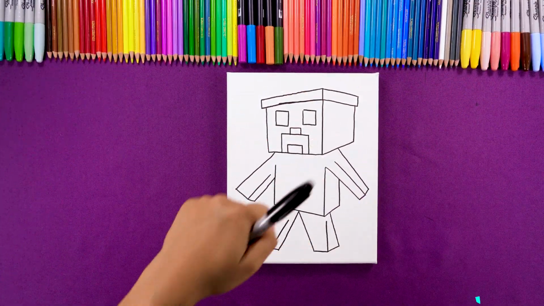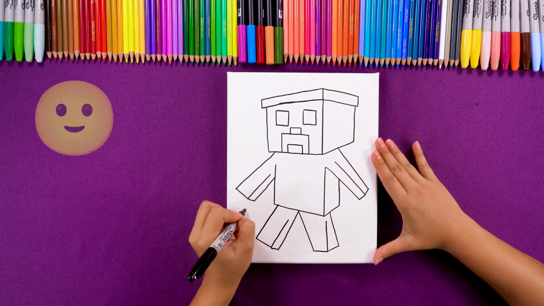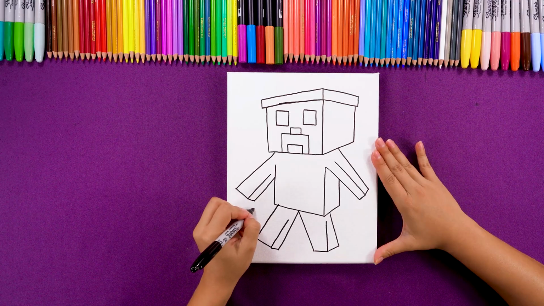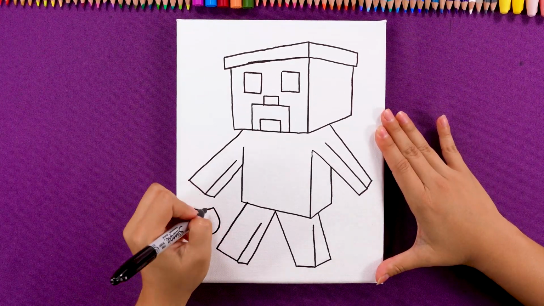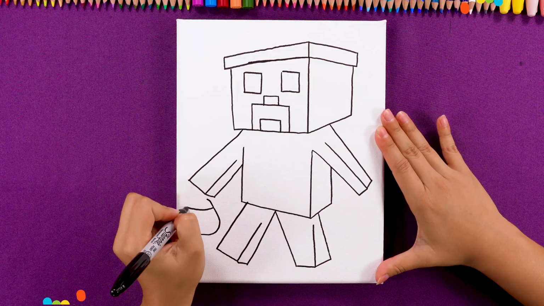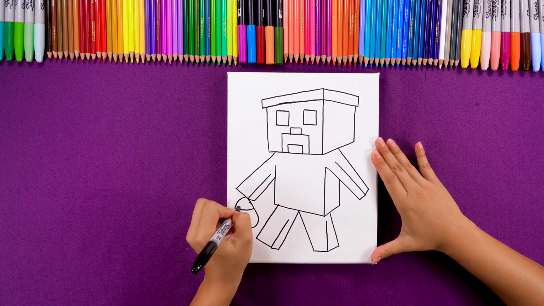Let's do that little pumpkin bag that he's holding. So we're gonna make a curve like a smiley face, and attached to this, we're gonna make one oval. This is the bag, and for the handles, we're gonna make curves like rainbows. And then we're just gonna do one more layer of that right underneath it.